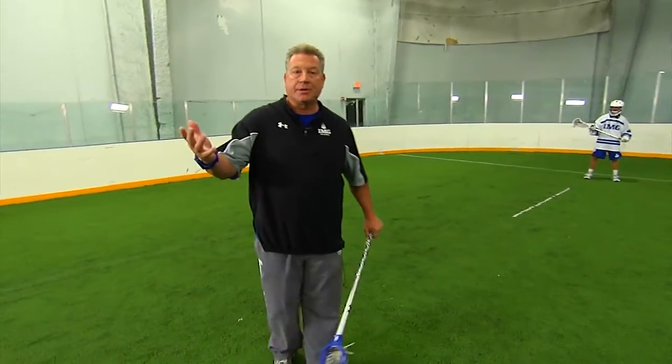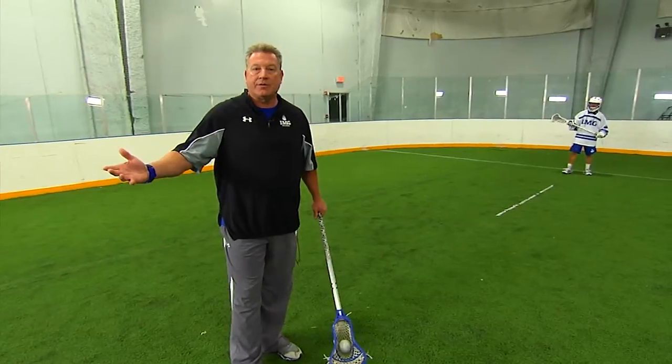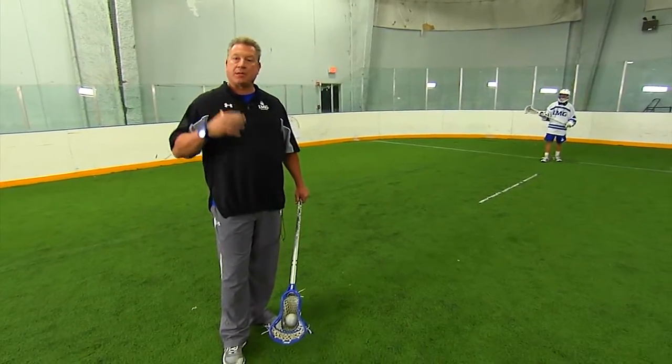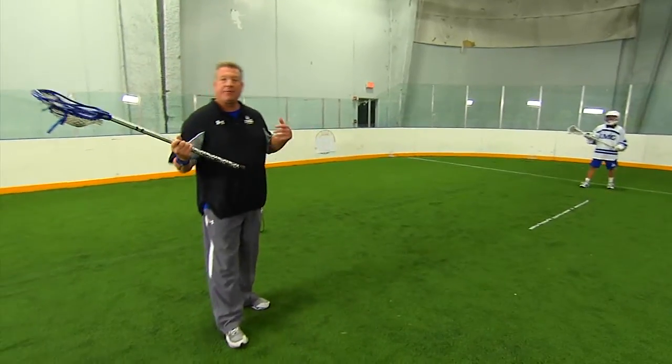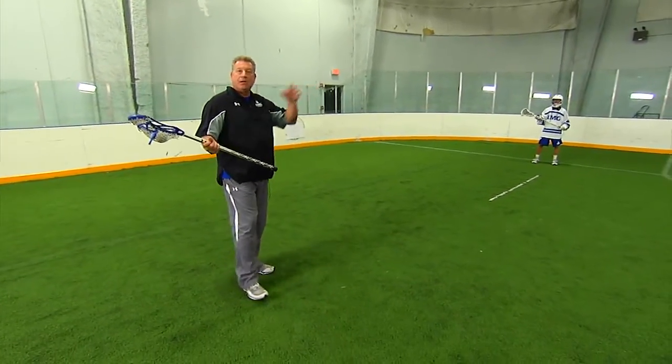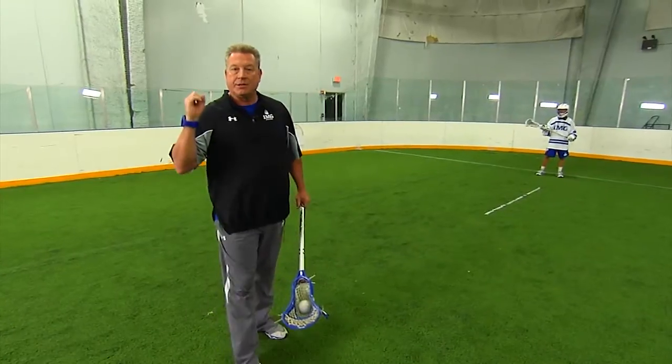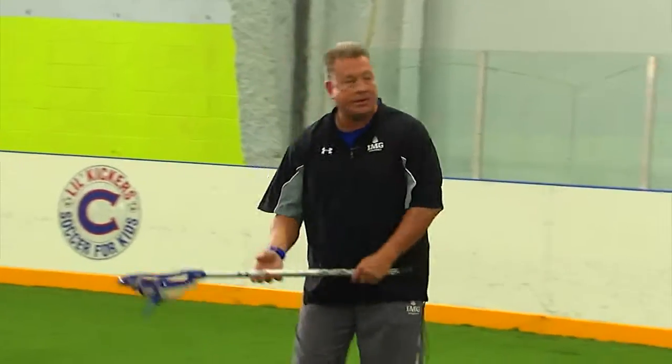The first thing is a typical give and go. Most of you are familiar with how a give and go works, but we'll show you some of the principles that apply when we run a simple give and go. So for instance, we have the ball up top. Everything in our offense initiates with a pass, unlike the traditional field offense that initiates with a carry down the alley. So here we initiate with a pass.